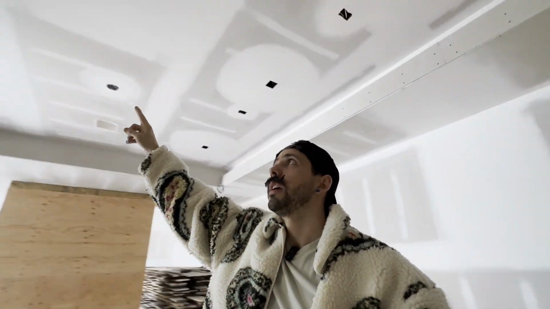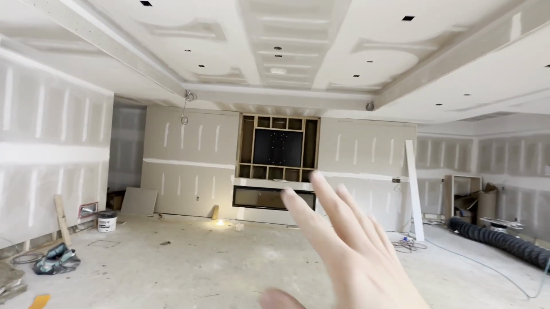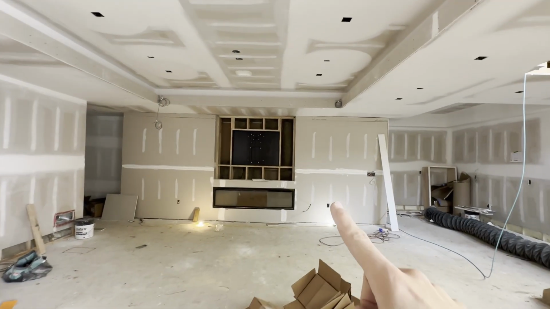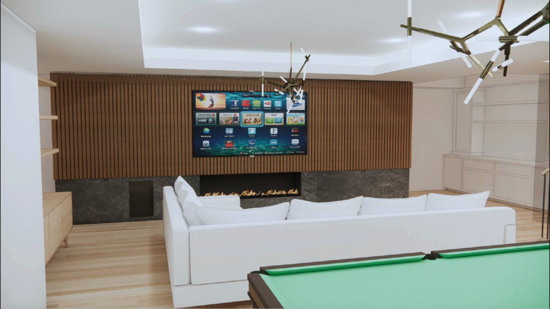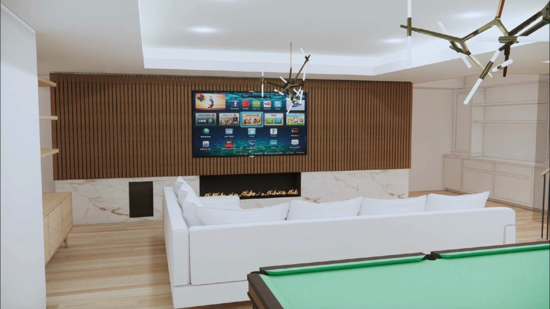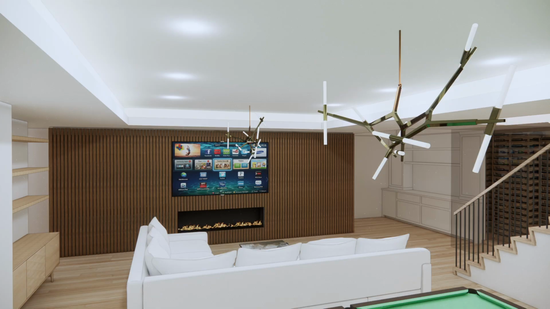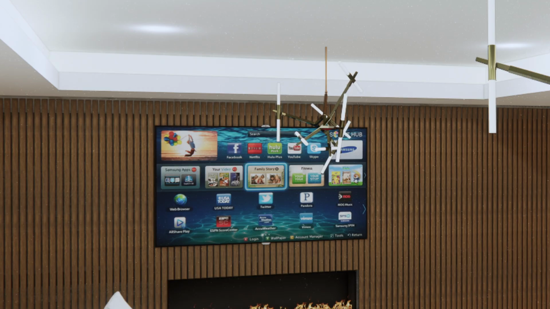awesome cove in the ceiling, which will also have LEDs, and then the center portion is this wall. Option 1 is a slatted wall up to the top of the fireplace with a stone base. We also looked at it with a lighter color stone and with the slats going all the way down to the floor. But honestly, the real feature is this 100-inch TV.